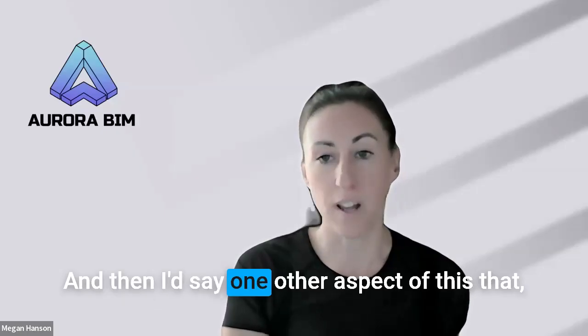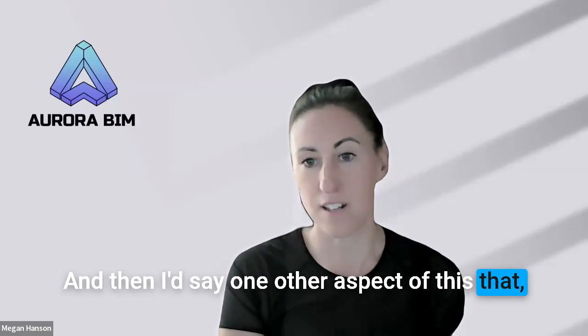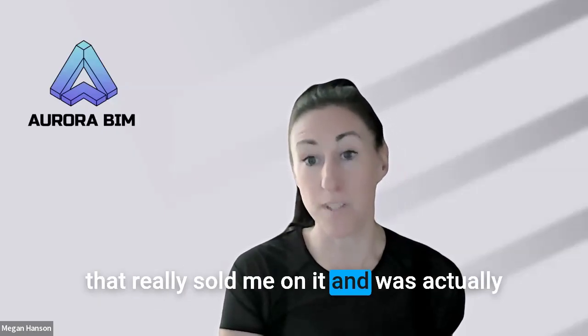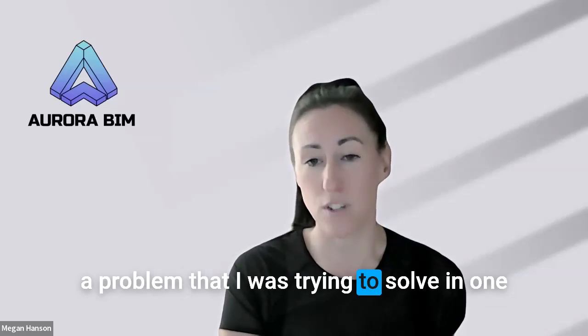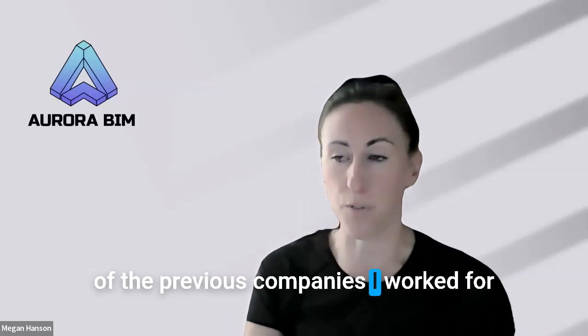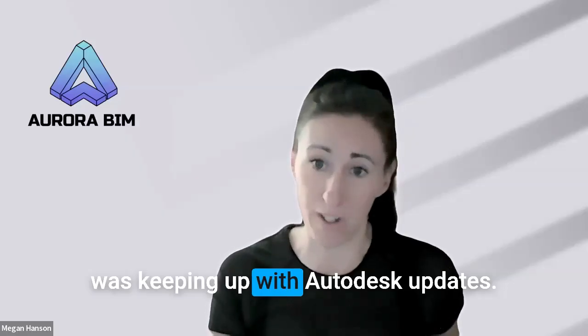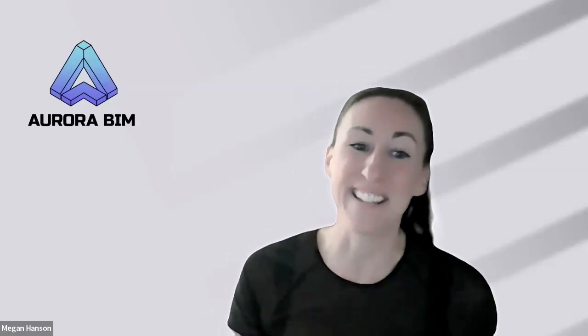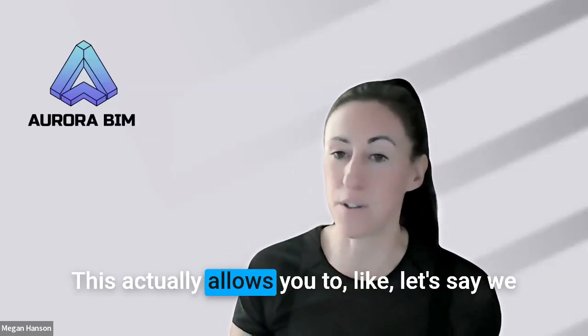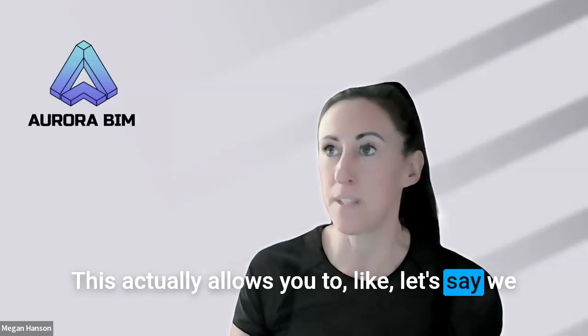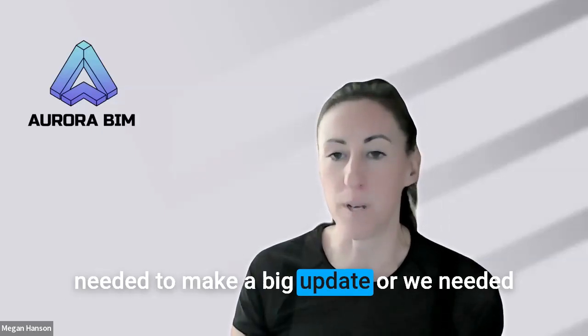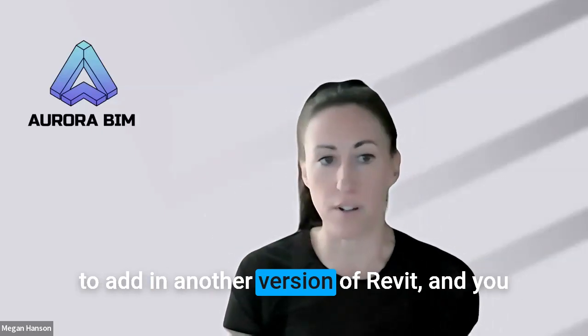I would do that, and then one other aspect of this that really sold me on it, and was actually a problem I was trying to solve in one of the previous companies I worked for, was keeping up with Autodesk updates. Let's say we needed to make a big update or add another version of Revit.